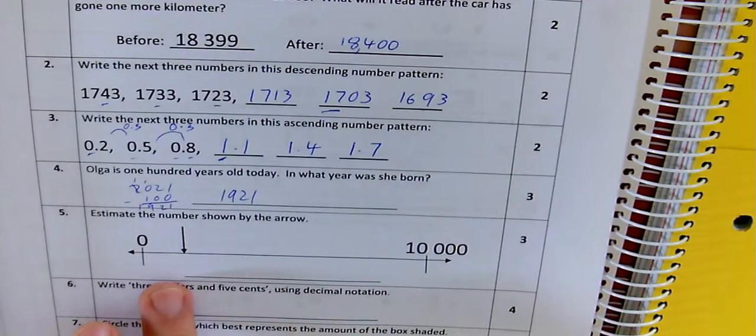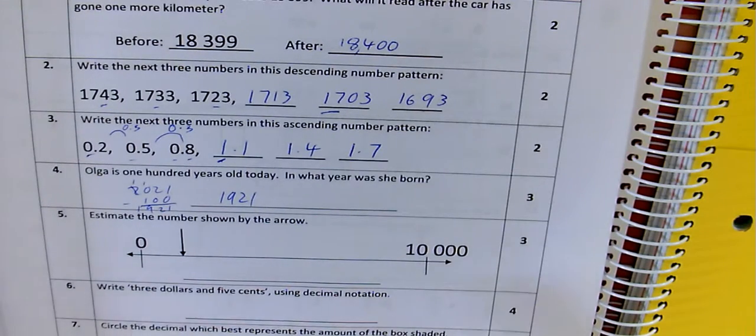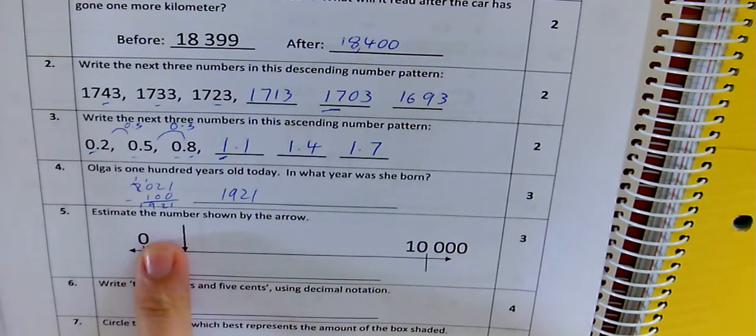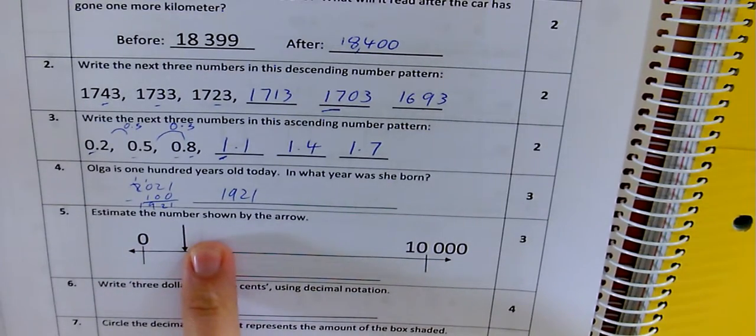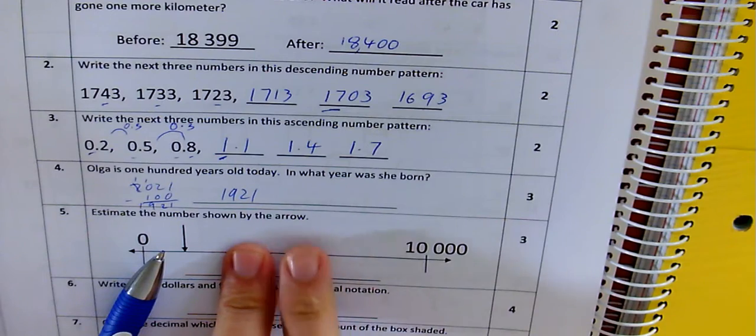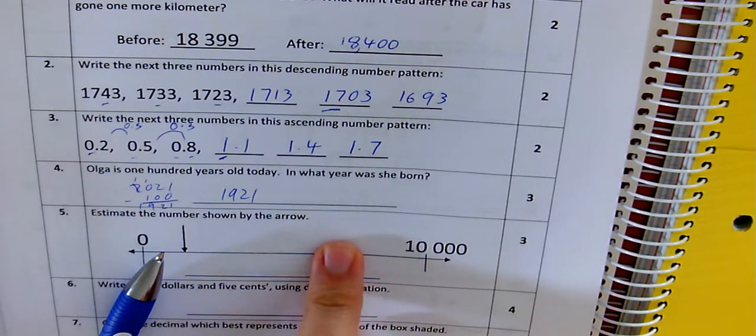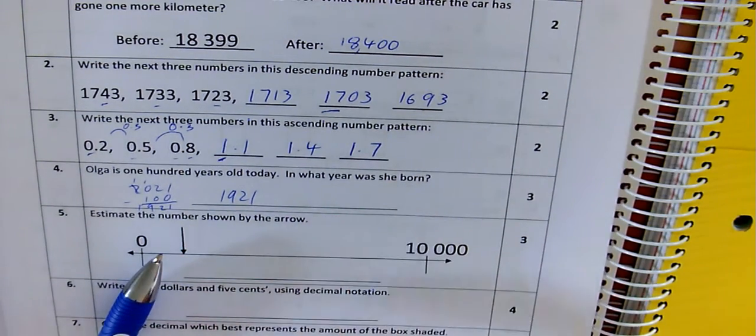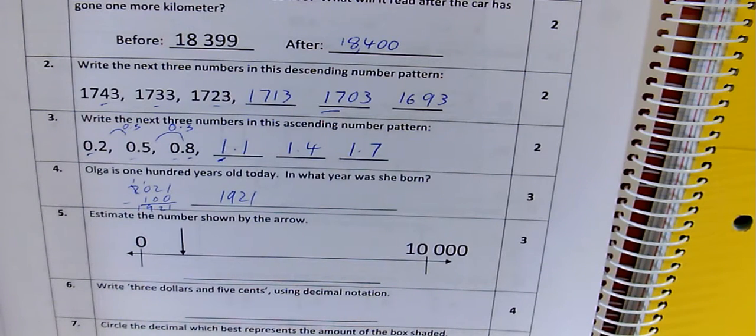Estimate the number shown at the arrow. Well, my finger's fat enough to do it. So maybe there's 1, 2, 3, 4, 5, 6. Oh, 6 and a bit. So there's a little bit more space than 6 fingers worth, which means that it's not quite as big as a 6th. It's a little bit bigger than that.